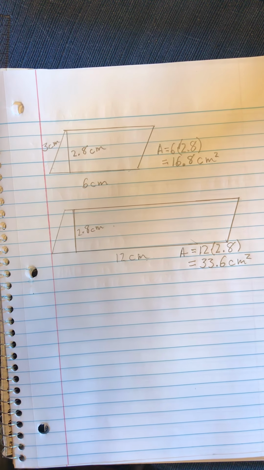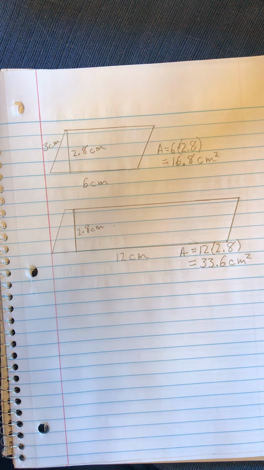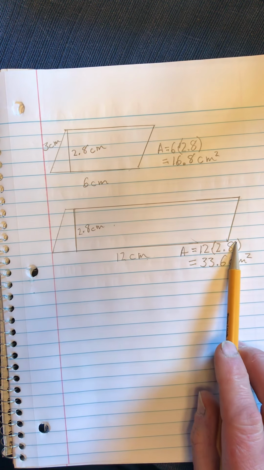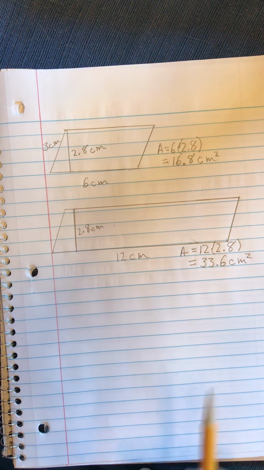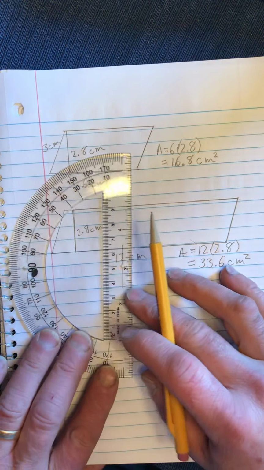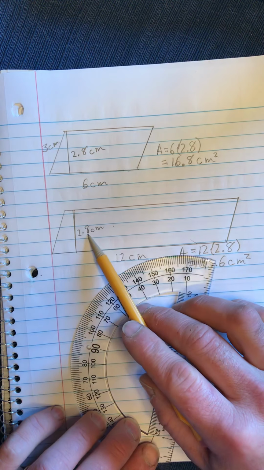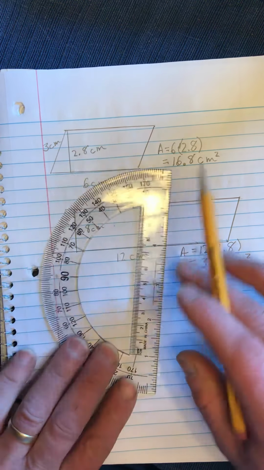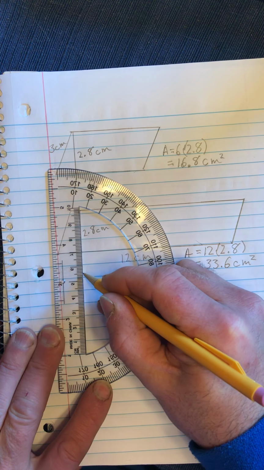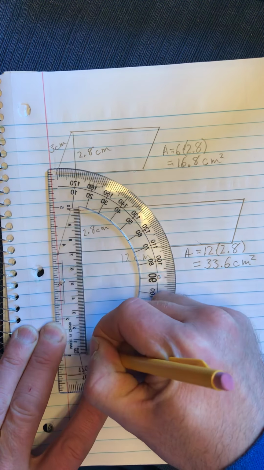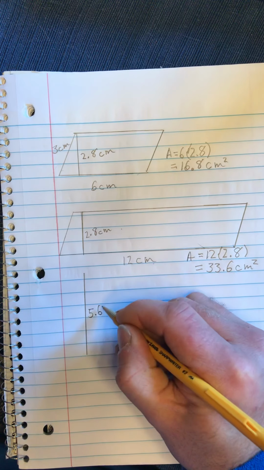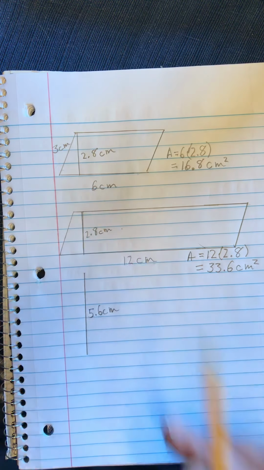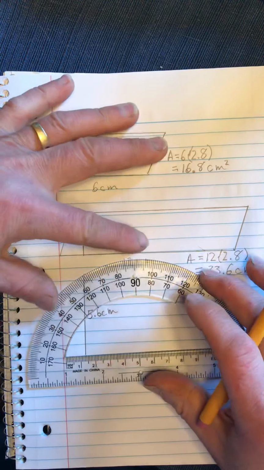Okay. Well, rather than multiplying just the base, what if we had just multiplied the height instead? So what if I had a parallelogram? Instead of 2.8, the height for this parallelogram is going to be 5.6. Okay, 5.6. But our base is going to remain 6 centimeters.